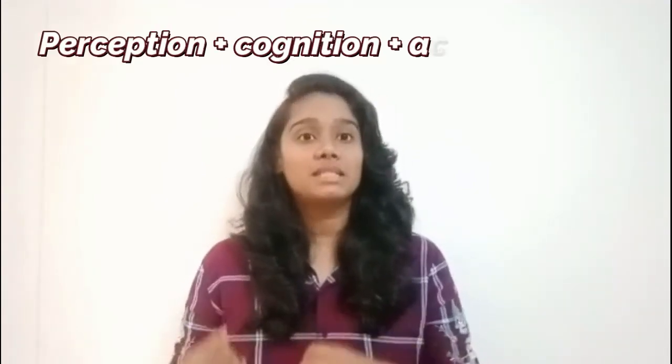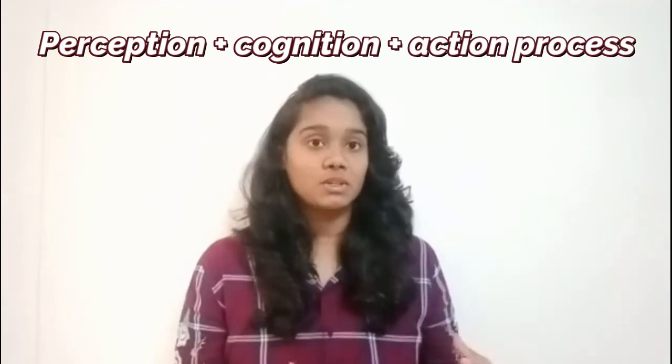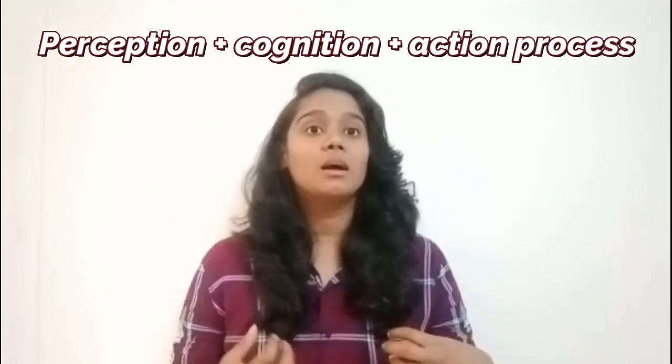So, expanding the definition of motor learning, or understanding motor learning a little better. Initially, it was thought that motor learning was just motor processes, but we've understood that it is a complex of perception, cognition and action processes. All of this together helps us understand motor learning.